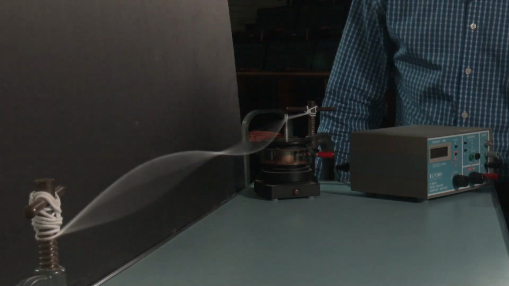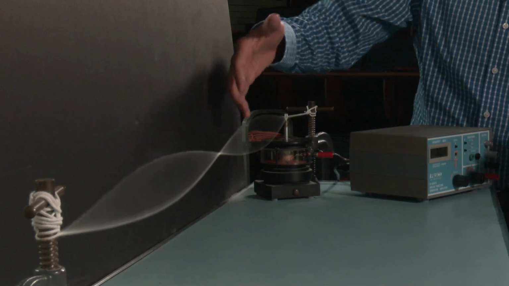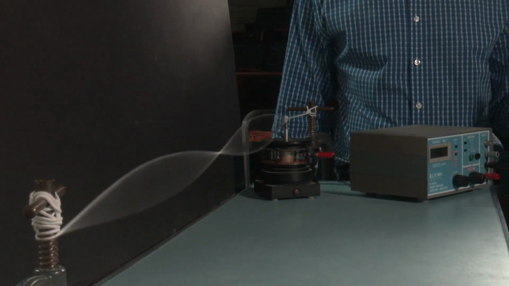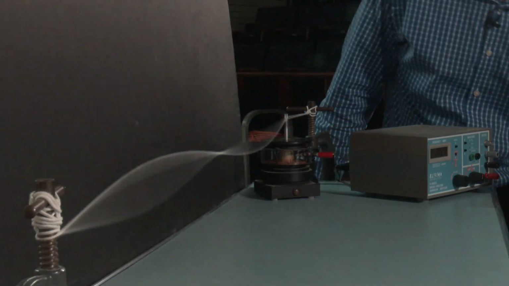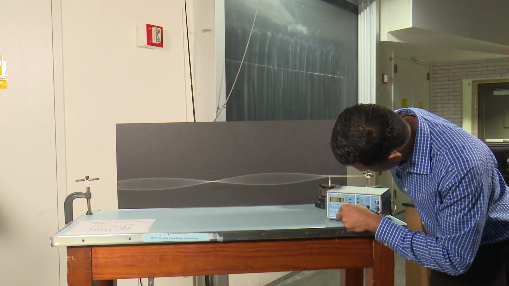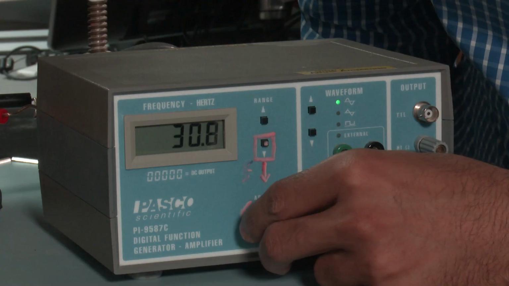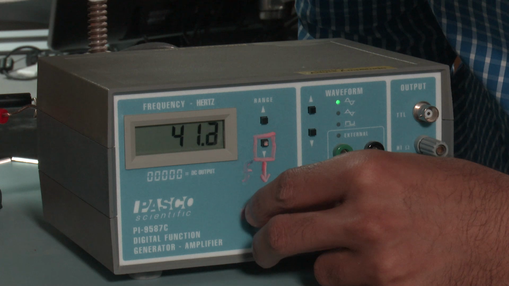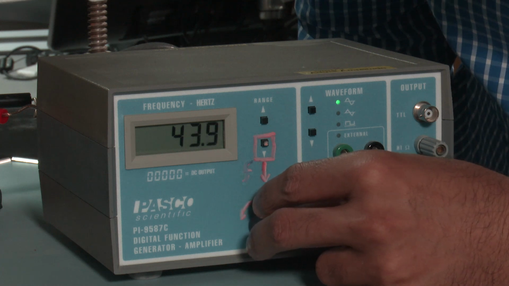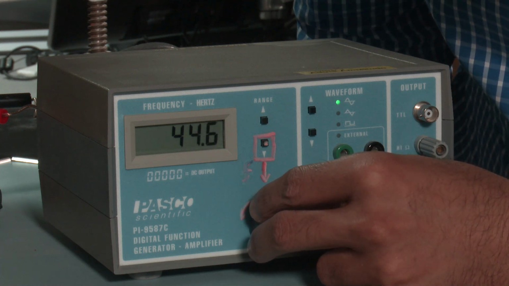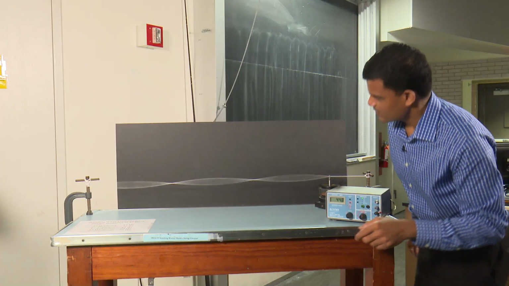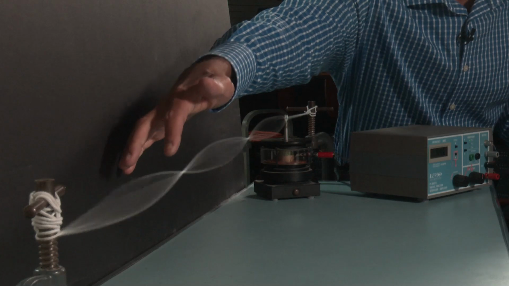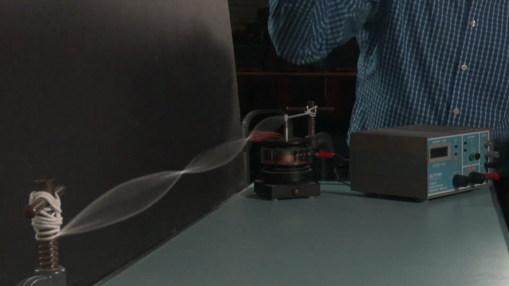So this is the second harmonic, right? So we've gone to the second multiple of that frequency we started with, 15 hertz. So we're just about at 30 hertz. So if we go another multiple up, we'll go to about 45. And you can see now there are three of them, right? So again, there's a standing node there, there's a node there, so this is the standing wave part.